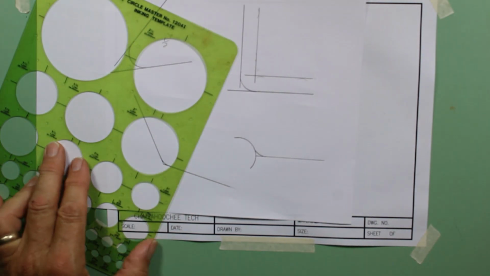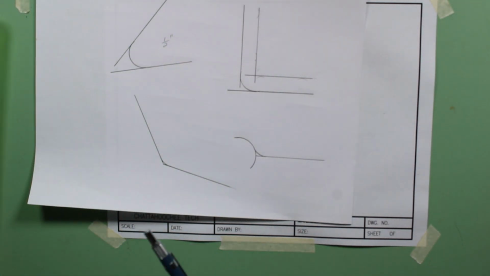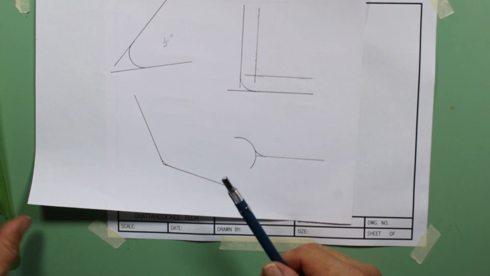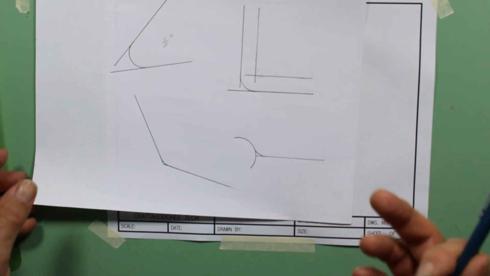Now when we do this on a drawing, and I'll show you working through the drawing, when I go to darkening, I'll darken my tangent arcs in before I darken my lines in. Just so you understand that as we're going forward.